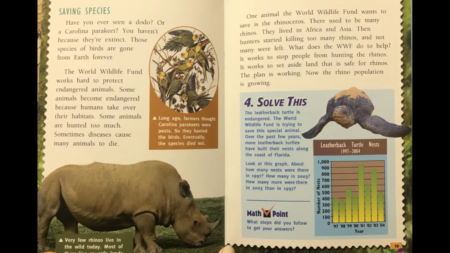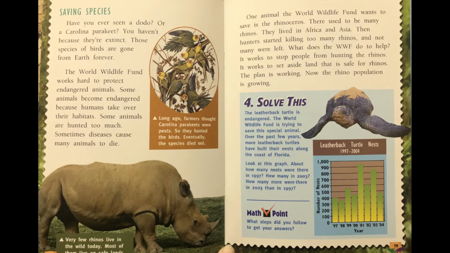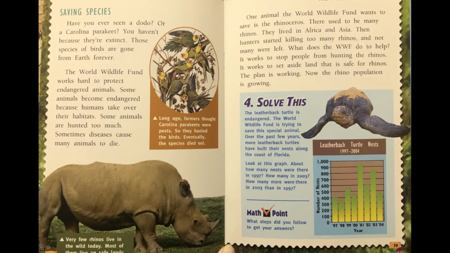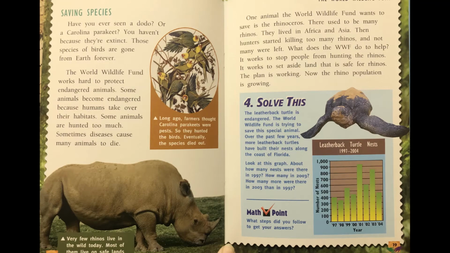Saving species. Have you ever seen a dodo or Carolina parakeet? You haven't because they're extinct. Those species of birds are gone from Earth forever. The World Wildlife Fund works hard to protect endangered animals.